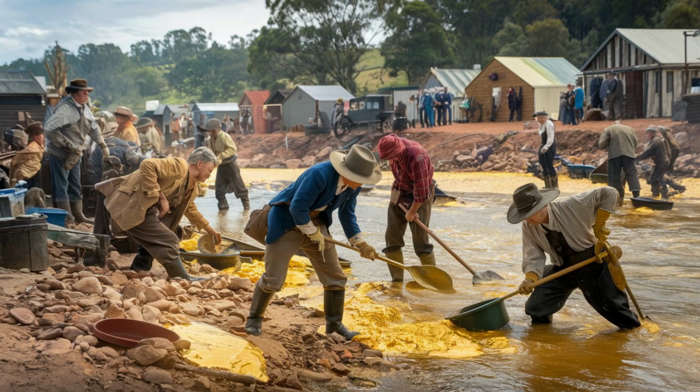But the economic landscape was about to shift dramatically with the discovery of gold. In 1851, gold was found in New South Wales, and shortly after, even larger deposits were discovered in Victoria. The gold rushes that followed brought people from all over the world to Australia, transforming small settlements into bustling towns almost overnight. Melbourne in particular became a boomtown, with thousands of prospectors arriving in search of fortune.